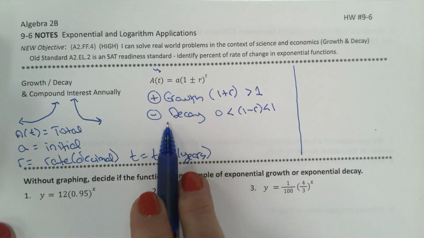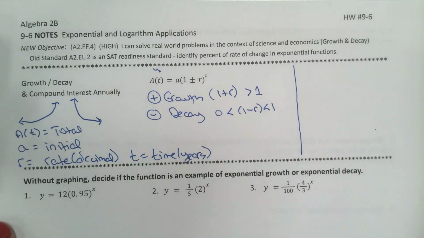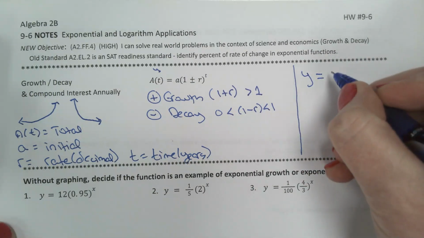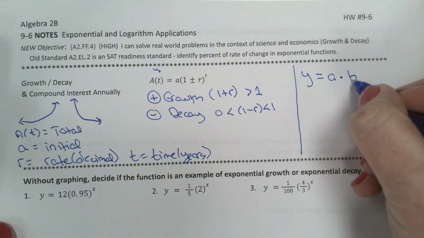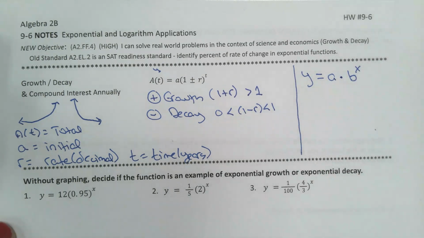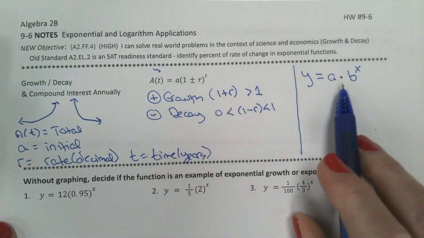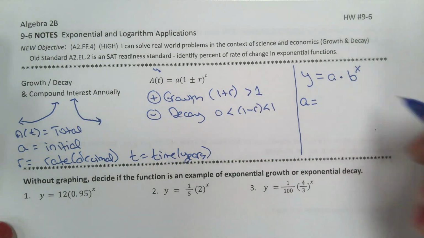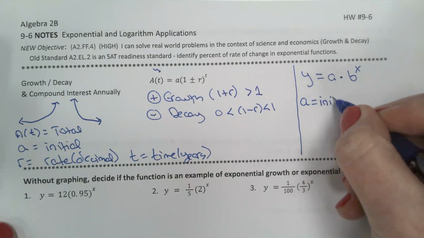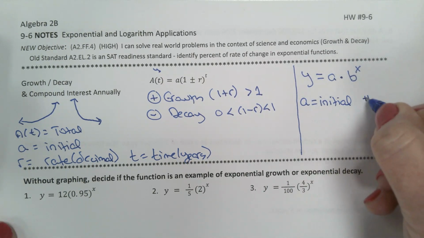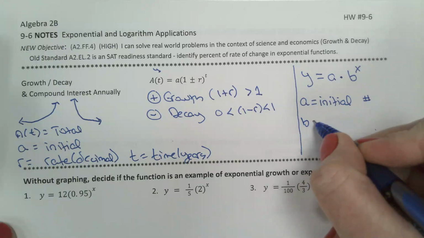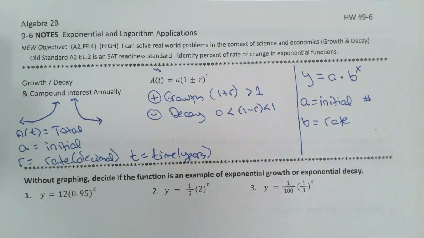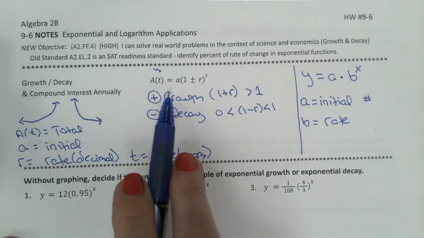We use this for a lot of application problems, but sometimes it also looks like this. y equals a times b to the x. So this a, they're in the same location, and so if it's in this format, a is your initial amount, and then b is still the rate at which something is happening. So you might see it one of two ways.